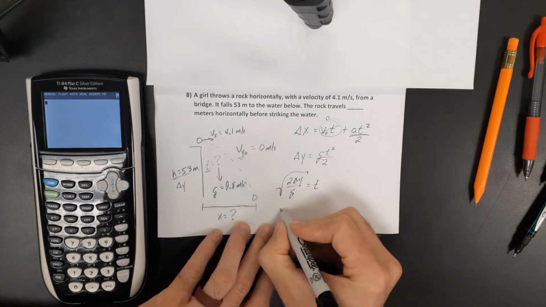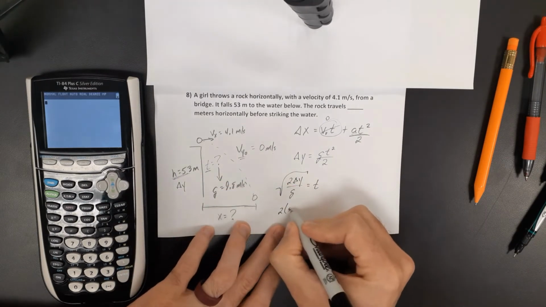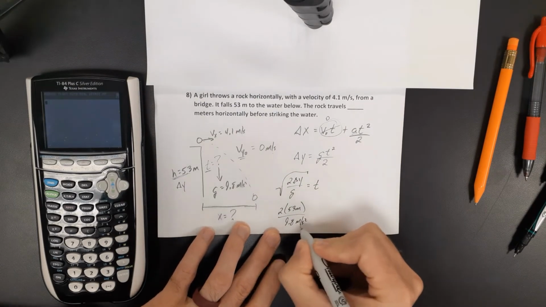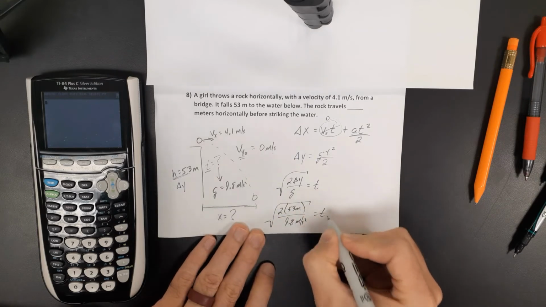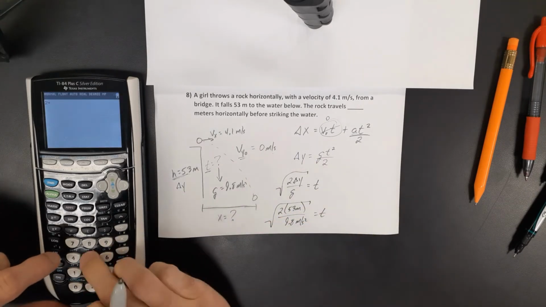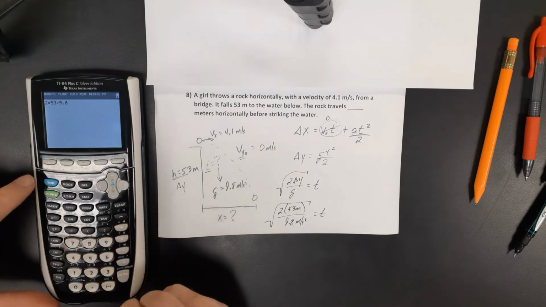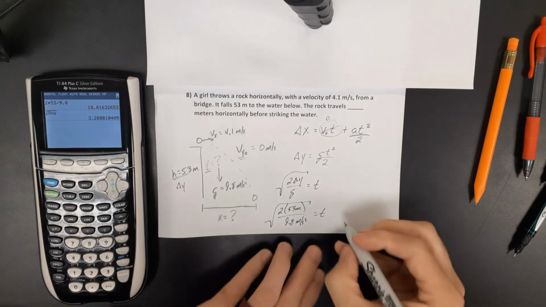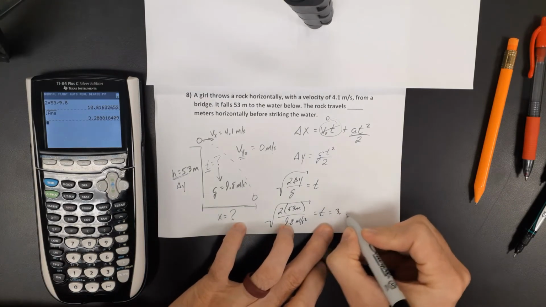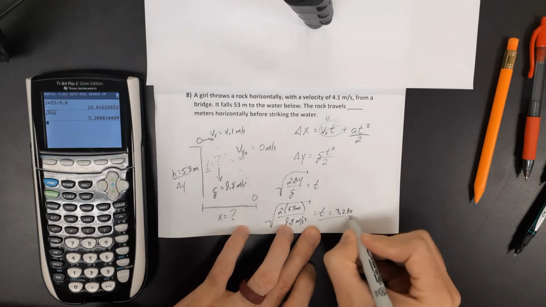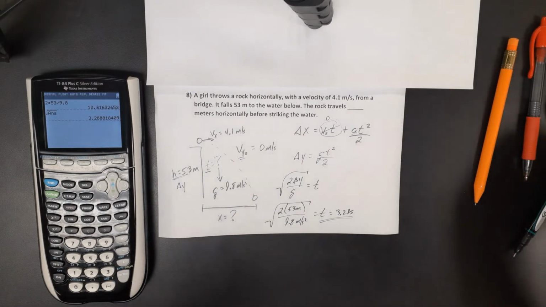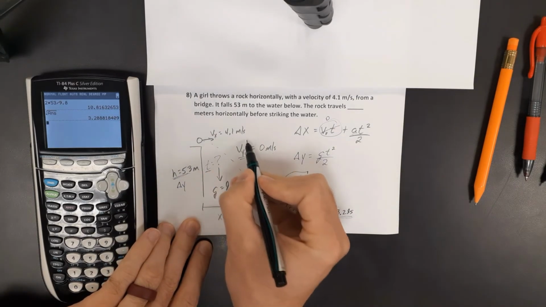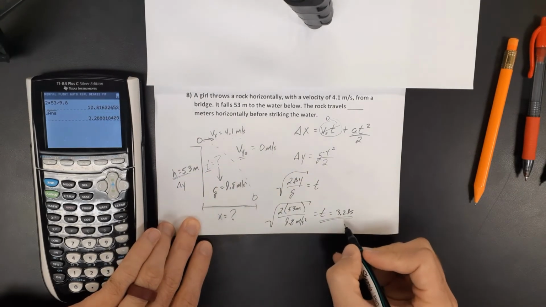So the time is going to be the square root of 2 times our height, 53 meters, divided by 9.8 meters per second squared. So 2 times 53 divided by 9.8, and I need to take the square root of that answer. And so I get a time of 3.29 seconds. All right, so this ball travels forward for 3.29 seconds.